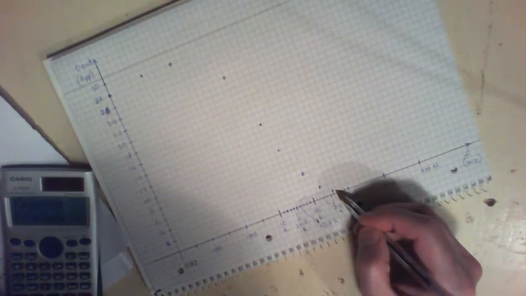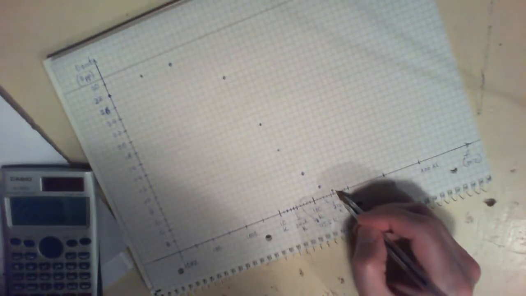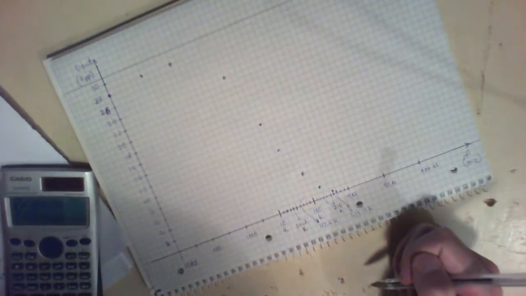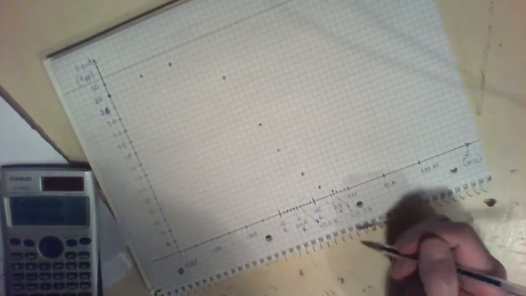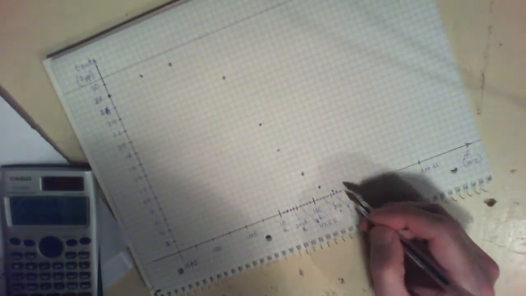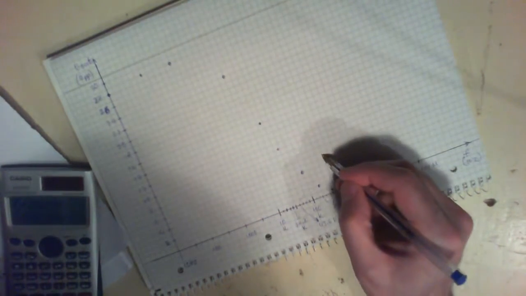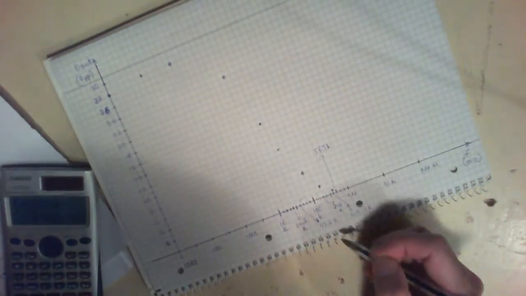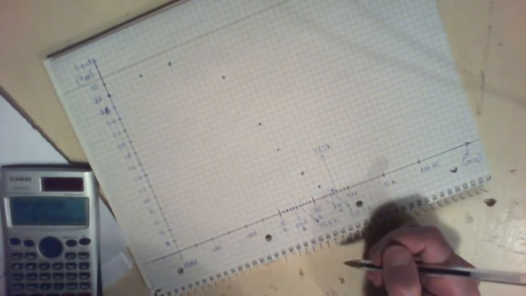So this is 0.5, and 0.1 would be over here. This output here is 563K, and this is one of those points.